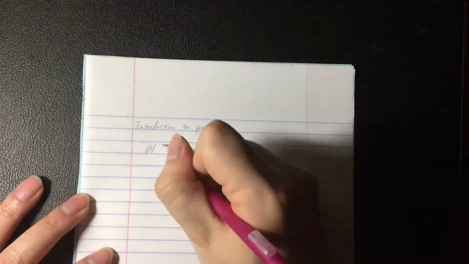Hello everyone, today I'll give you an introduction to proofs. First of all, let me show you some basic concepts. This symbol N represents the set of all natural numbers.